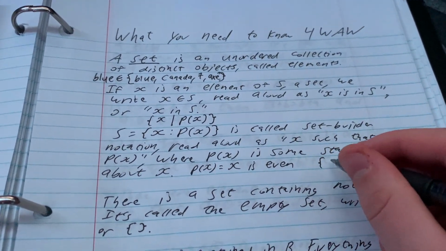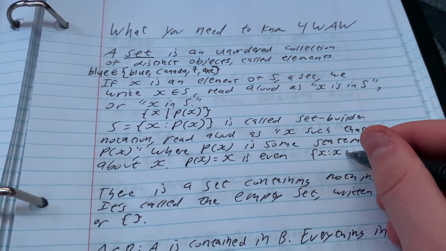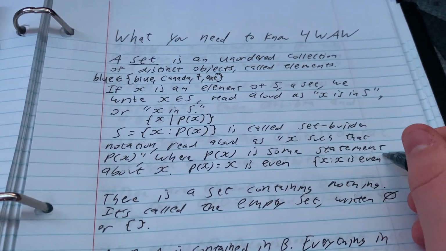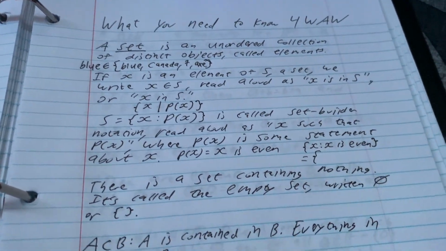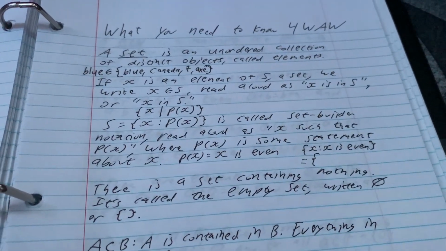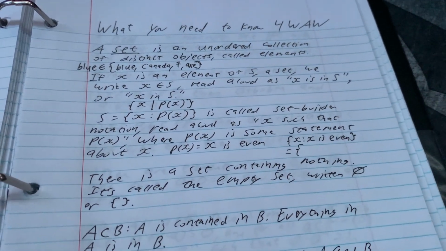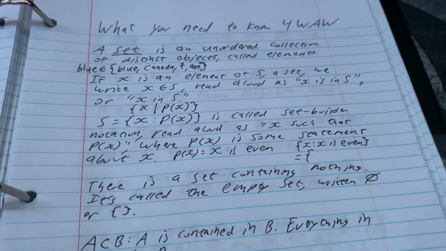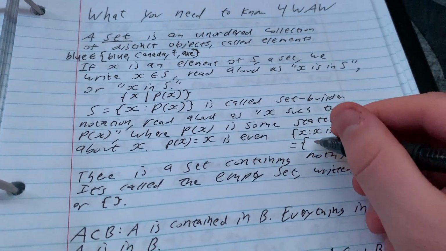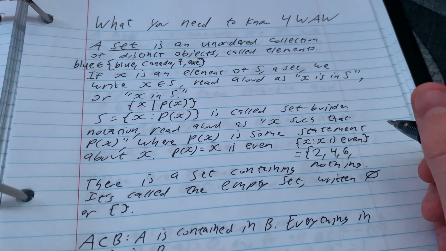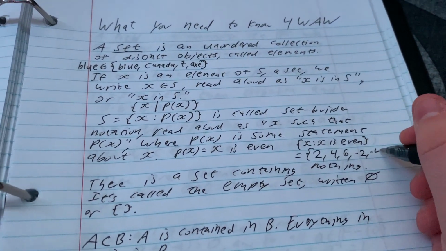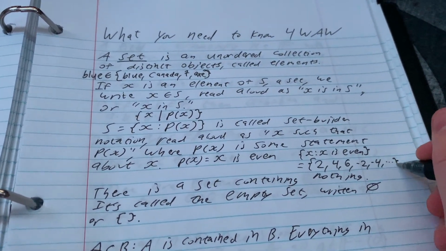So x such that x is even would look like, well, that means there is some integer such that 2 times the integer is that number. So this would be stuff like 2, 4, 6, also -2, -4, and so on.